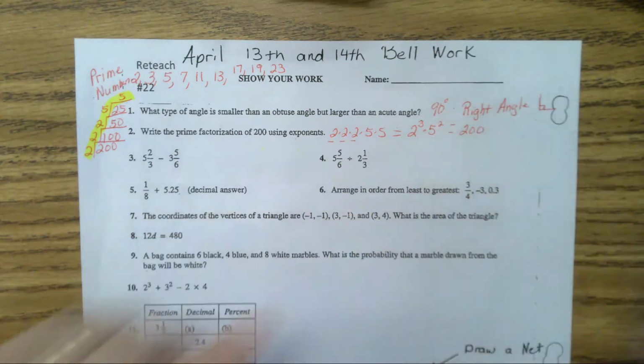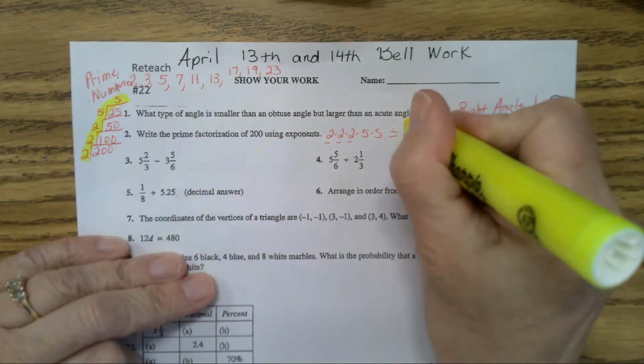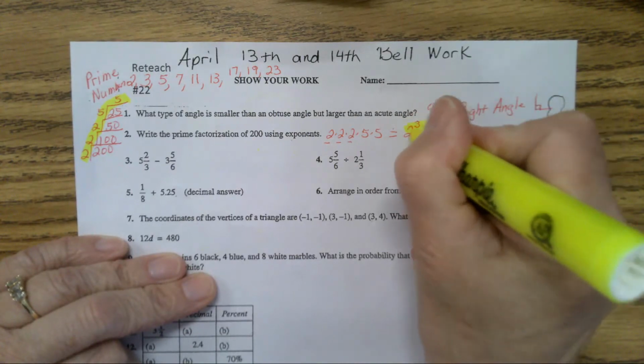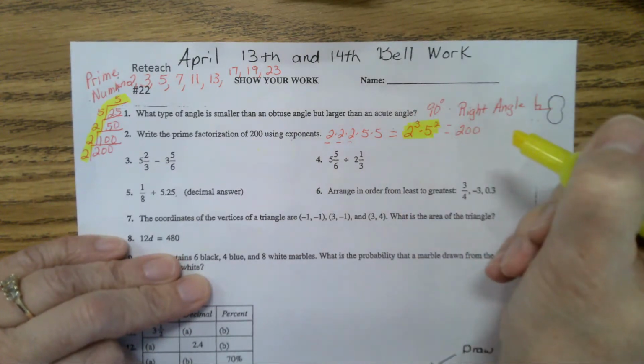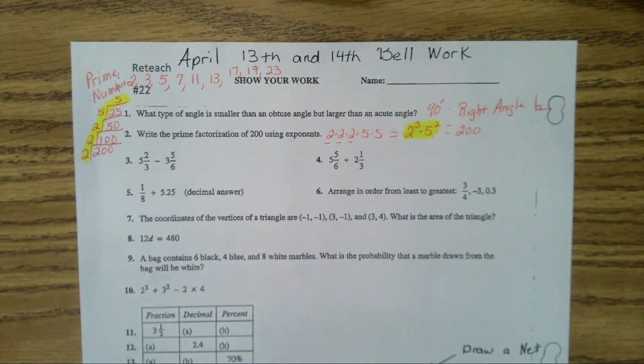So the answer using exponents is this. And 2 to the 3rd power, 2 times 2 is 4, times 2 is 8. 5 times 5 is 25. 8 times 25 is 200, kids. Everyone know how to do that now? Is it hard? No. Can you remember what we just did? Yes. All right. Now let's go to number 3.